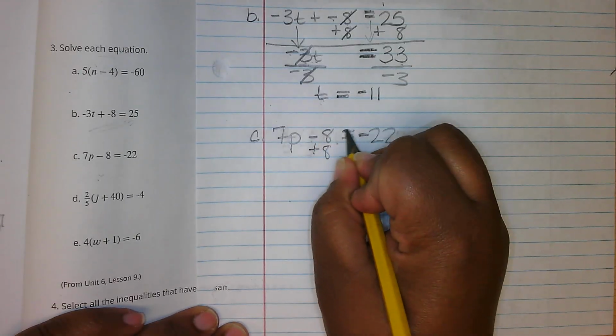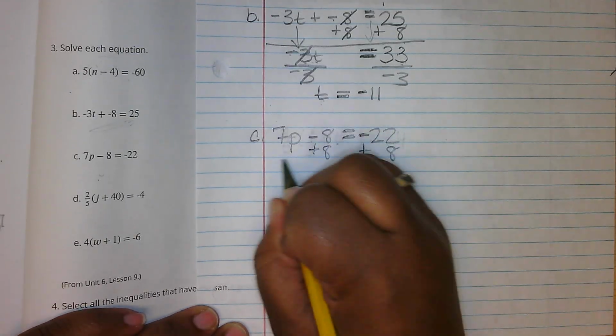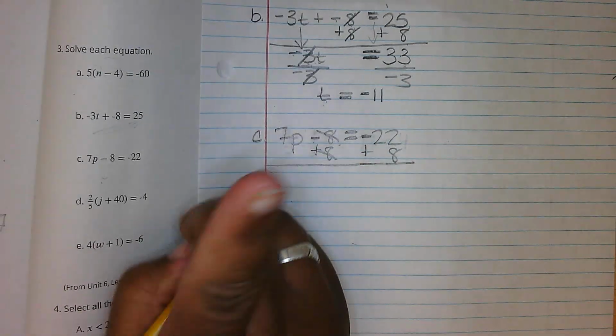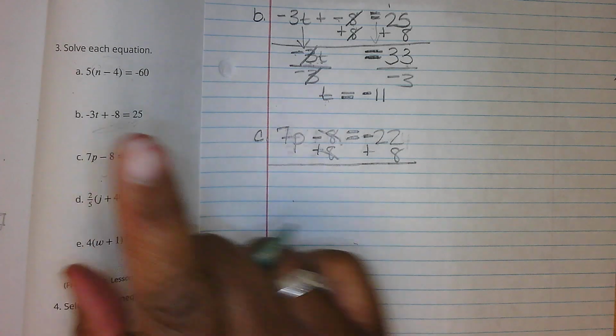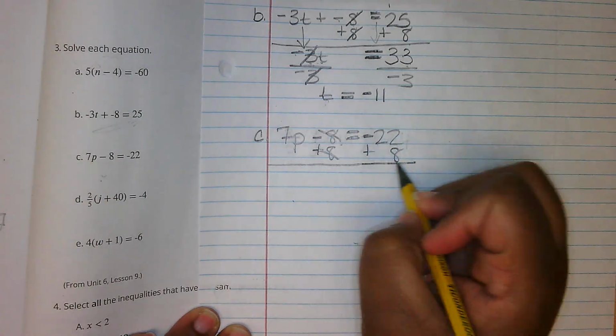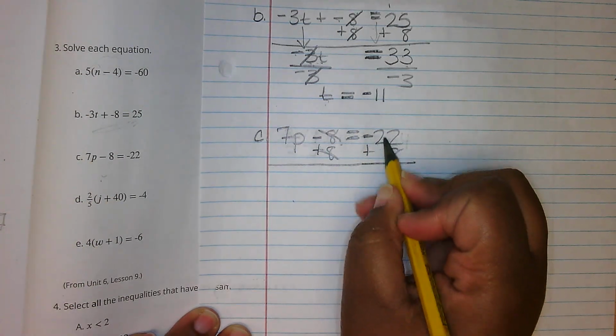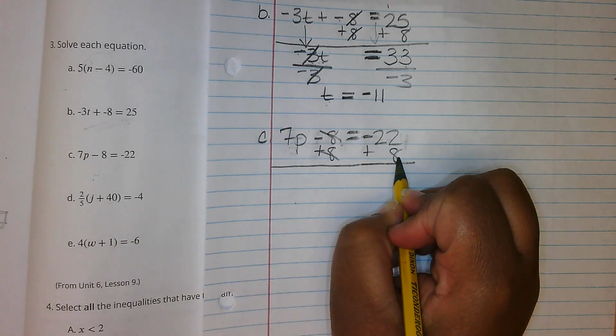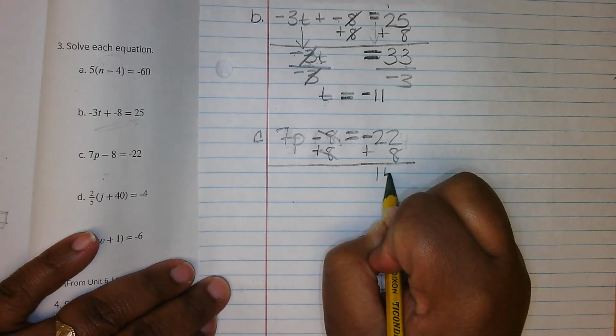Whatever I do to one side of the equal sign, I need to do to the other side of the equal sign. This is gone. Negative 22 plus 8, I'm going toward the direction of 0, toward the direction of positive numbers. Okay, so mixed signs, 22 minus 8. What is that? That's 14.